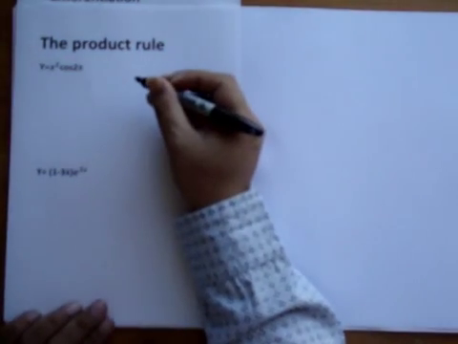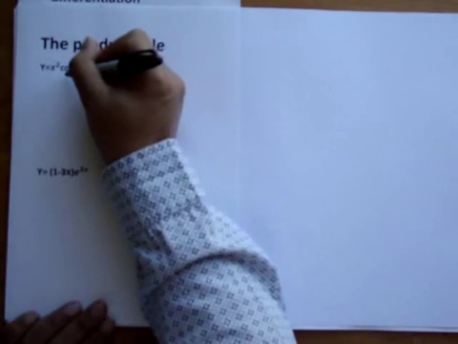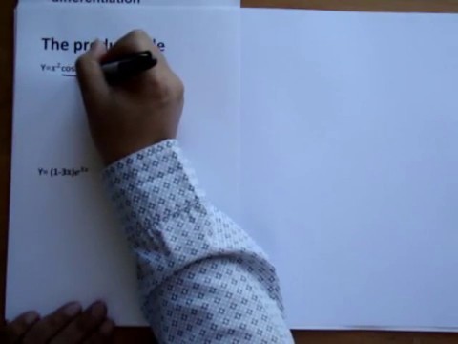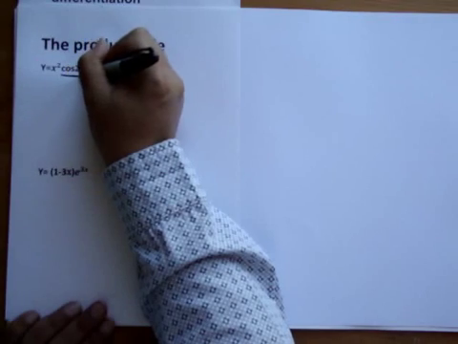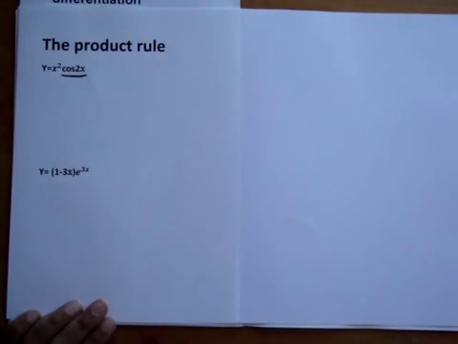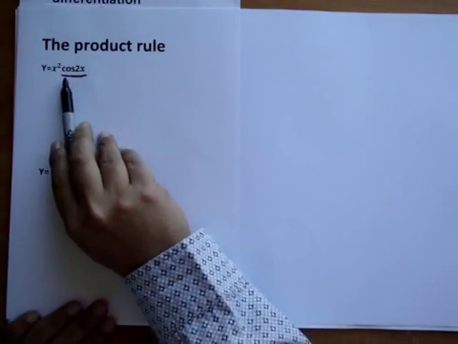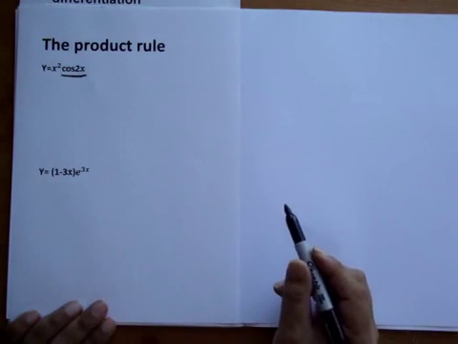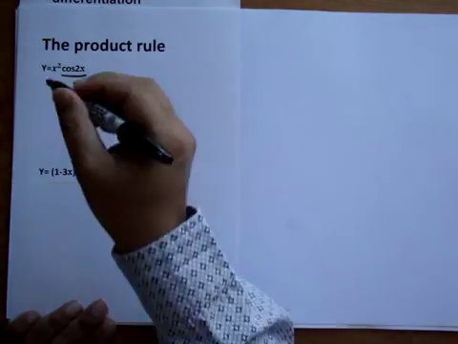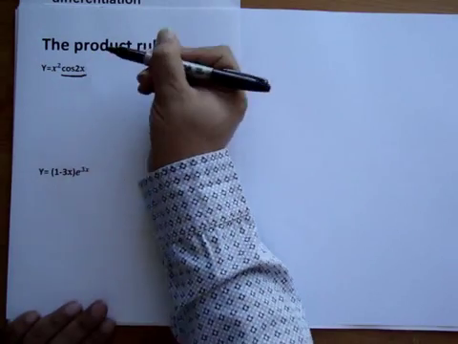In this question, cos 2x, we have to use the chain rule because it's a function within a function. So let's start using the product rule on this.